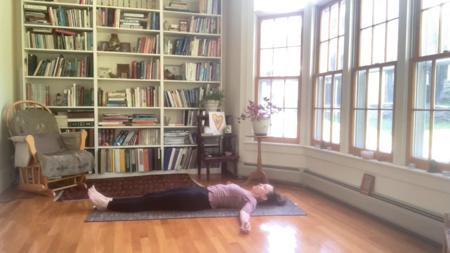If it's better to move the arms up and back instead of out wide on the floor, feel free to do so. Inhale from the chest to the belly. Sweep the arms out and up overhead. And exhale from the belly. Lower the arms down. 2 more sweeps.